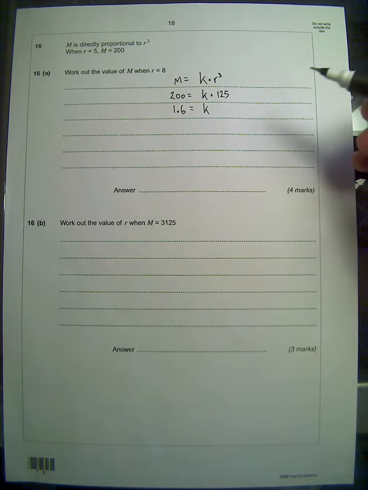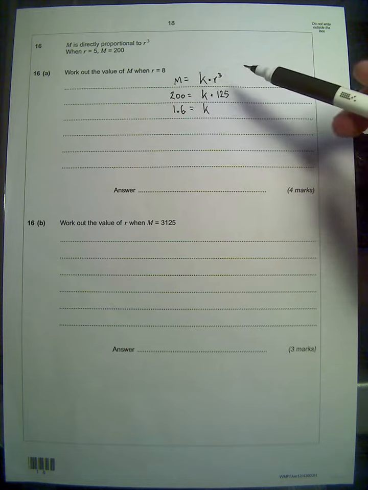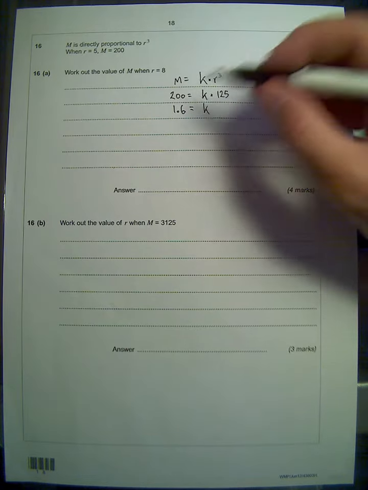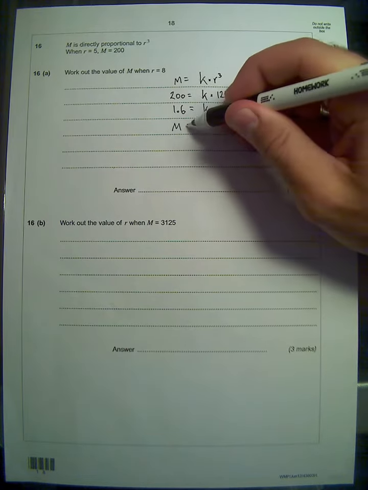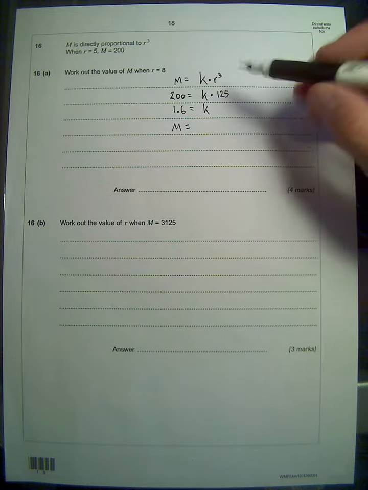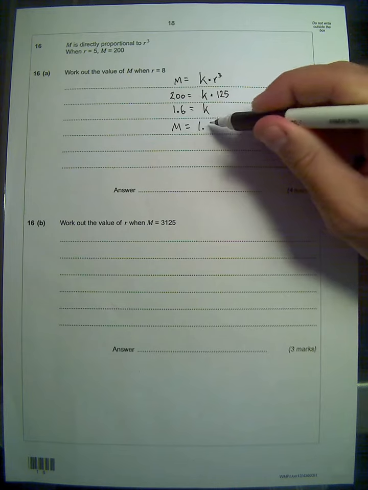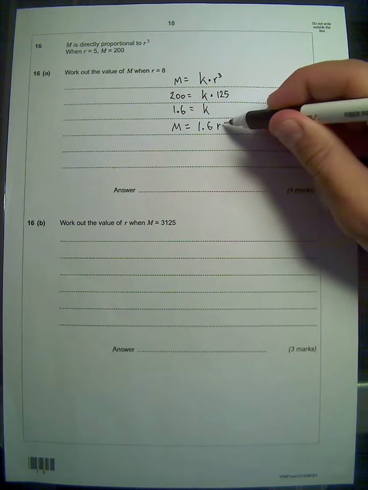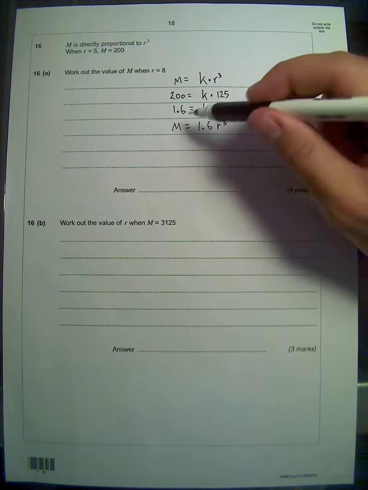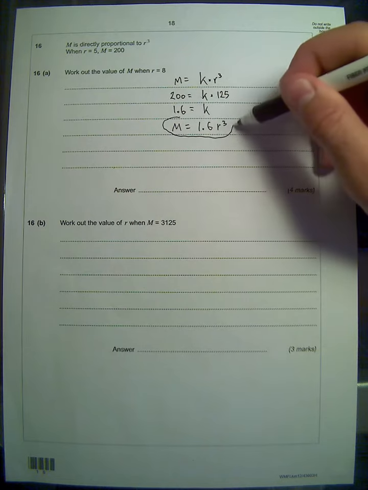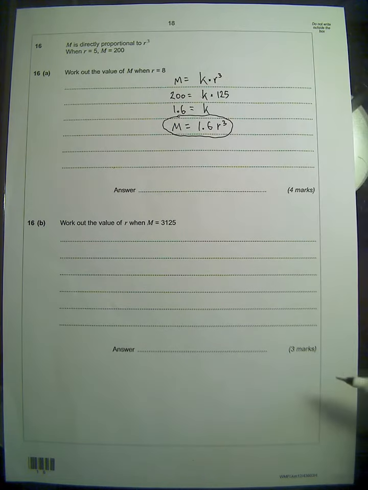Going back to the original relationship, that means m is 1.6 times r cubed. So that's the important relationship between the two things: m equals 1.6 r cubed.